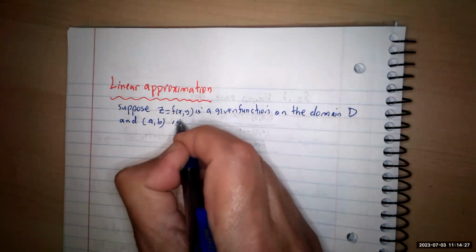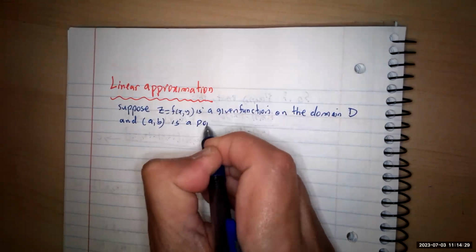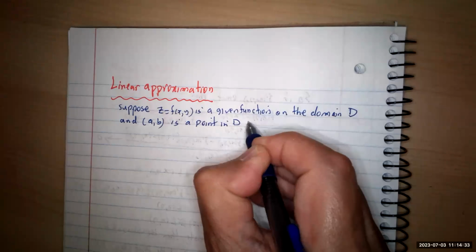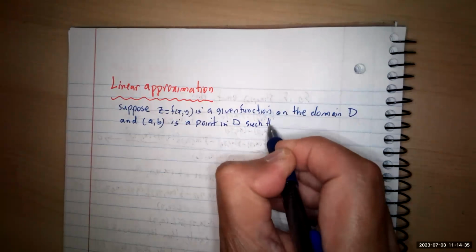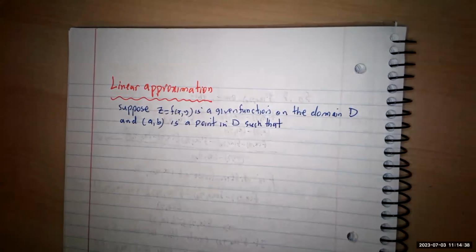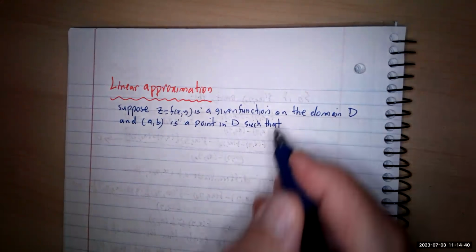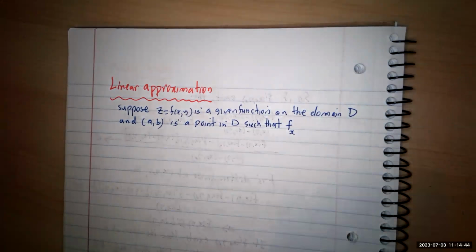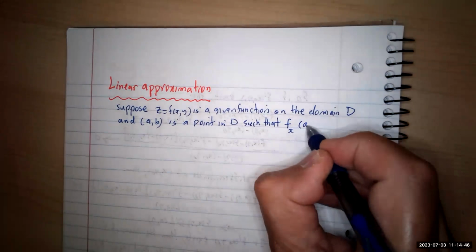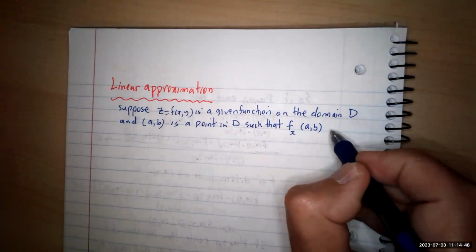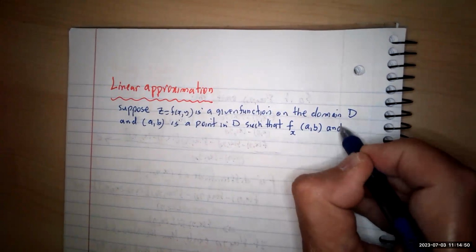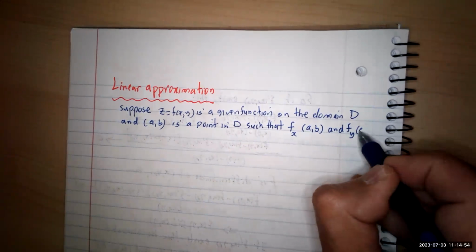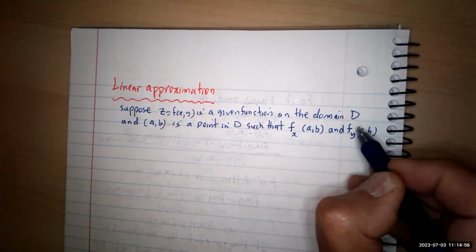Is a point in D, such that the partial derivatives, f sub x, the partial derivative of f with respect to x at the point (a, b), exist, and the partial derivative with respect to y at (a, b) exists.